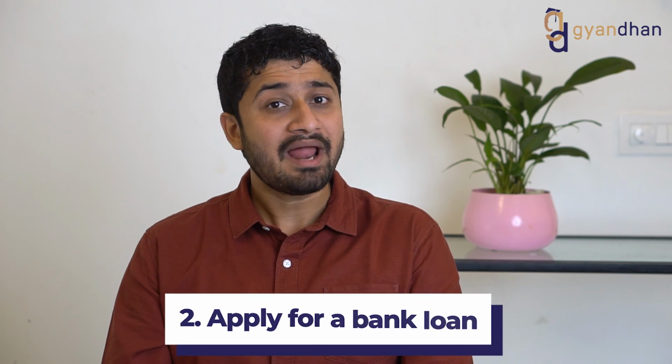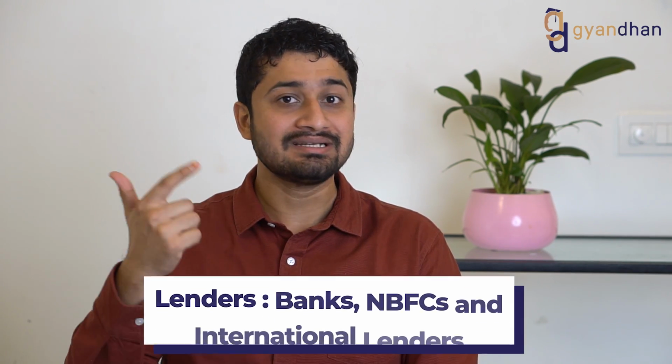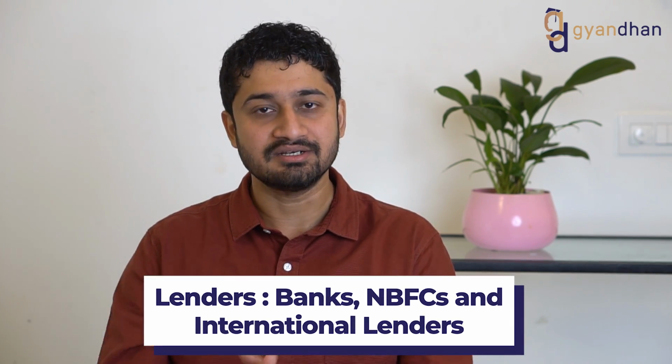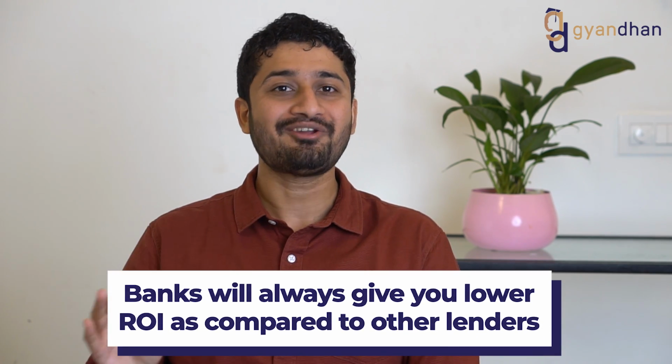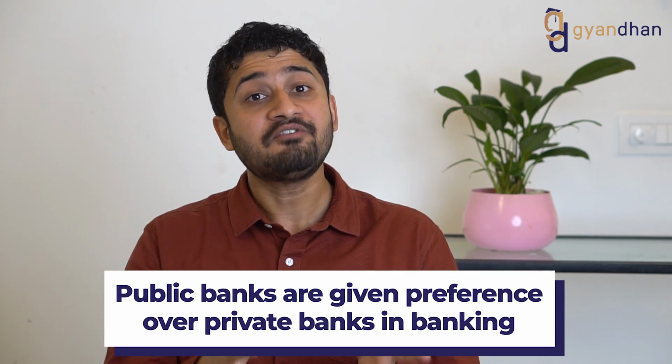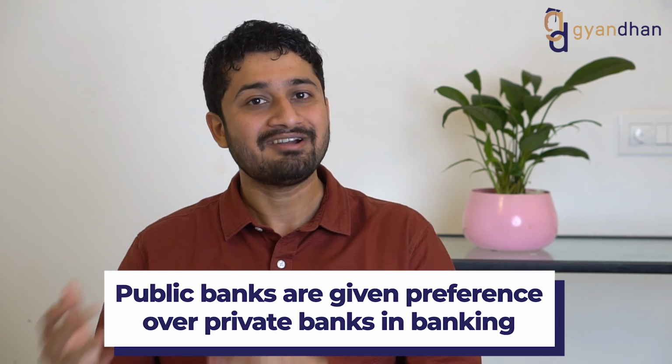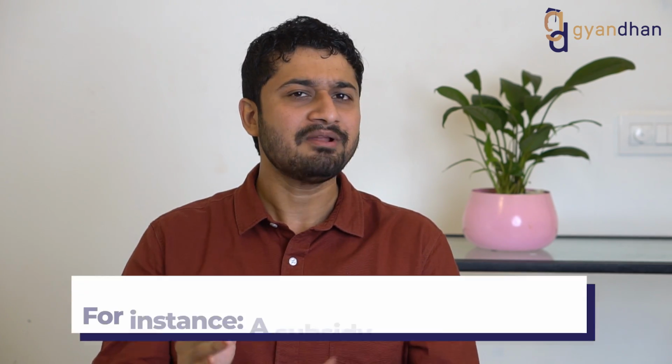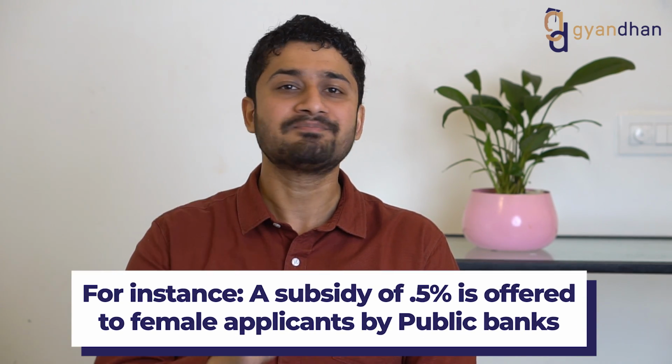Point 2. Apply for a bank loan as compared to any other loan. So there are different kinds of players in the market. One is banks, other is NBFCs, the third is international lenders. So when you compare all of these, bank will always give you a lower rate of interest for the same profile as compared to any other. In fact, among banks, prefer public sector banks as compared to private banks because public sector banks have policies that lower your interest rate. For example, for a female candidate, you can get a subsidy of 0.5% and there are insurances available which, if you take, further reduce your interest rate.